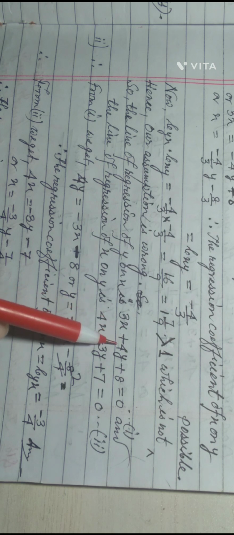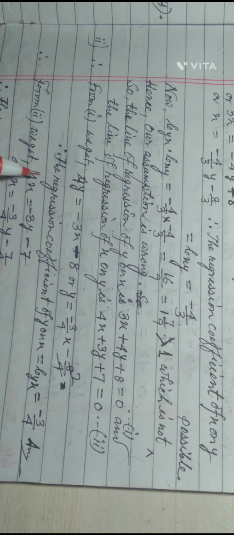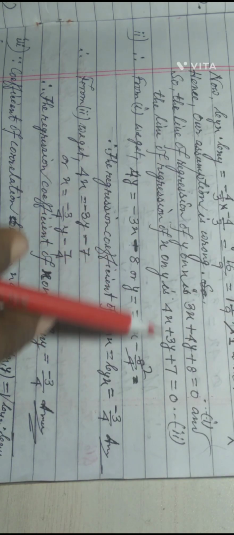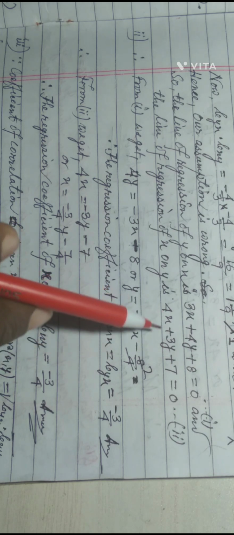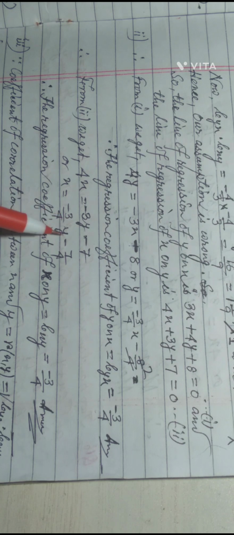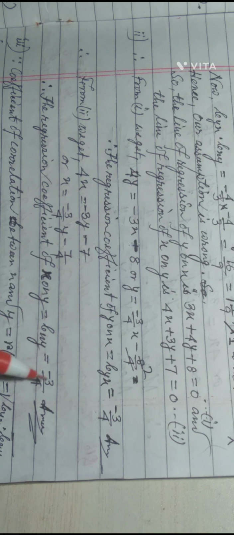Therefore, from the equation 3x plus 4y plus 8 equal to 0, we get the regression coefficient of y on x, byx equal to minus 3 by 4. And from the second equation, 4x plus 3y plus 7 equal to 0, x equal to minus 3 by 4 into y minus 7 by 4. By solving, the regression coefficient of x on y equal to minus 3 by 4.